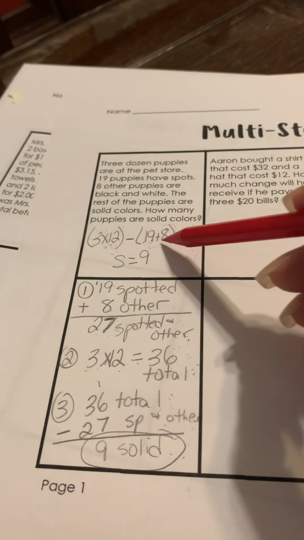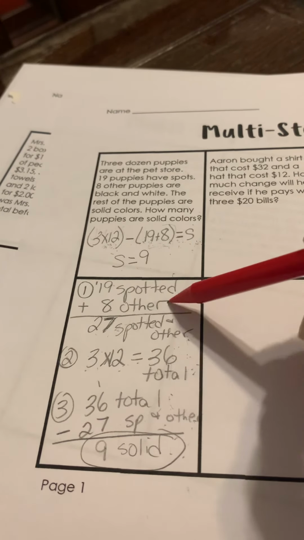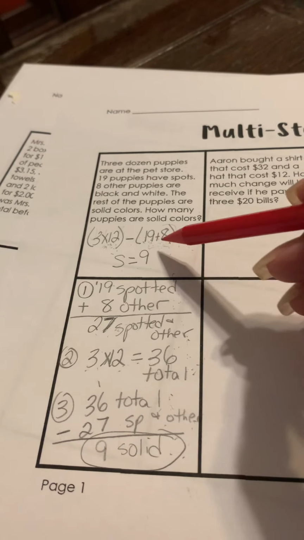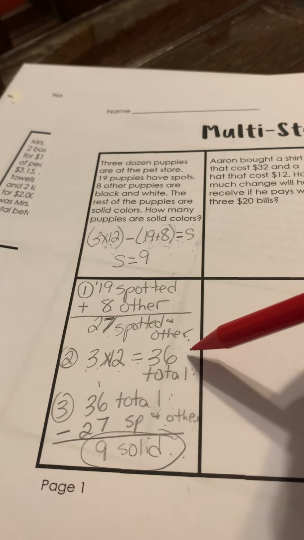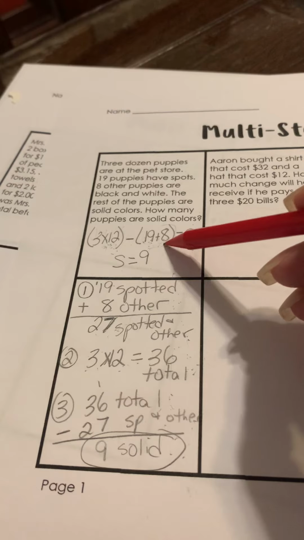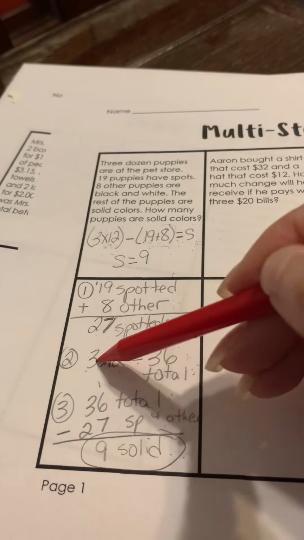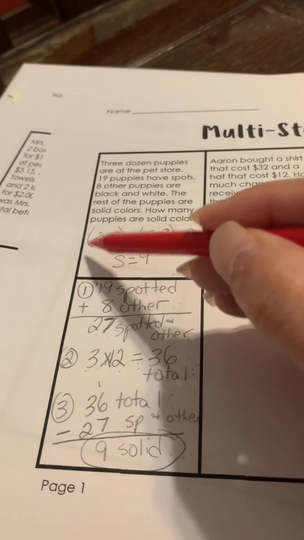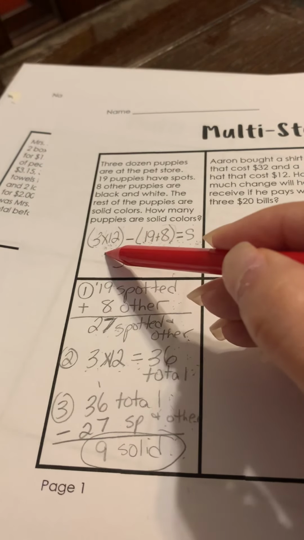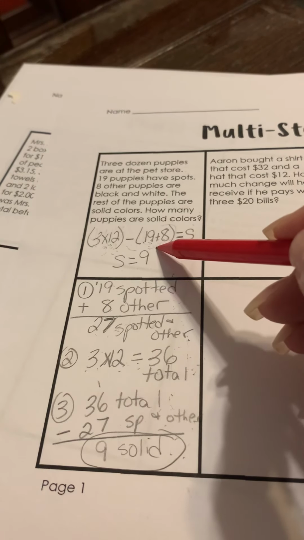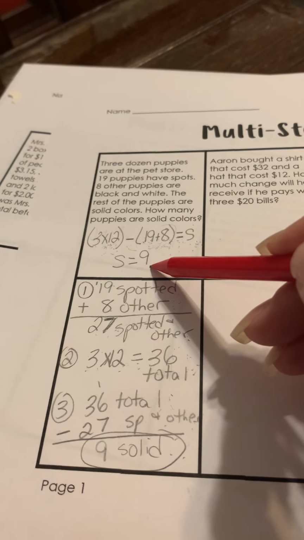I put the 19 plus 8 together in parentheses because that shows that those numbers stay together. That was step 1. And if you notice in my equation, it's not in the front. I put it in the back because after looking at my steps, I knew I was going to subtract this from the total, and the total needs to go in the front of an equation. So I put the 36, the 3 times 12, here, and I put those 2 numbers in parentheses to show that those 2 stay the same. So 3 times 12 is 36, and I subtracted the 19 plus 8, which is 27, and that gave me 9. So I have 9 solid puppies.